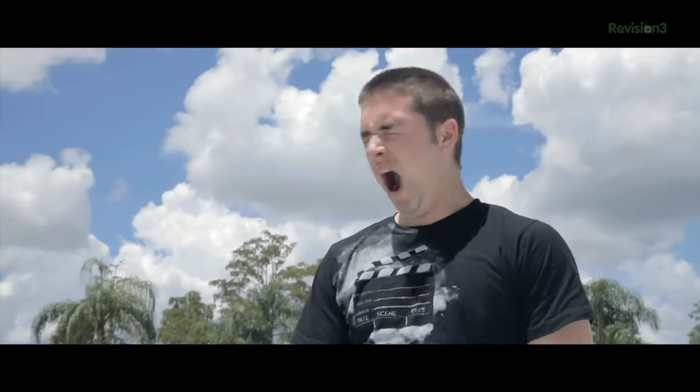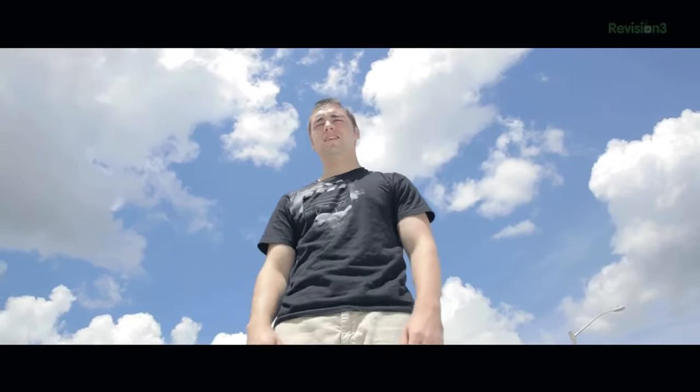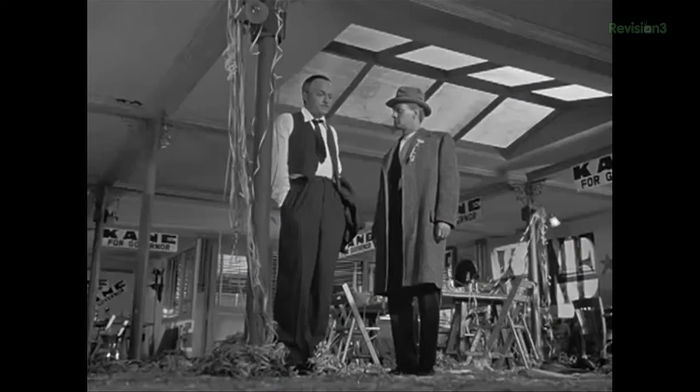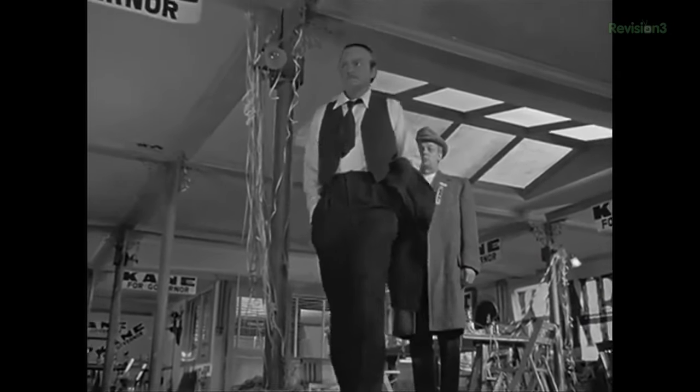Now we move on from distance to angle. We have a low angle, which is below your actor's eye level. By placing the camera lower, you are making your actor seem larger than your audience. This is a great way to denote power. You can of course use this to an extreme low angle, like Orson Welles famously did in Citizen Kane. He actually had his crew dig a hole in the studio floor so he could get the camera as low as he wanted, which is pretty awesome if you ask me.